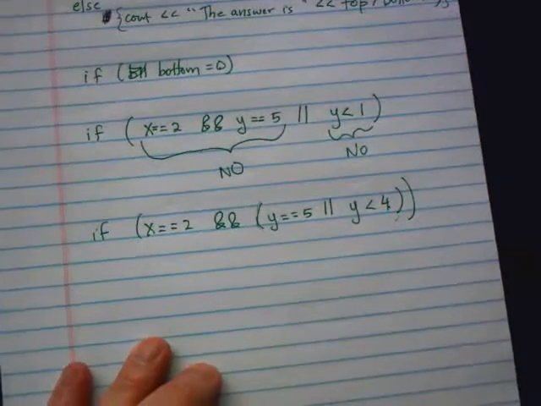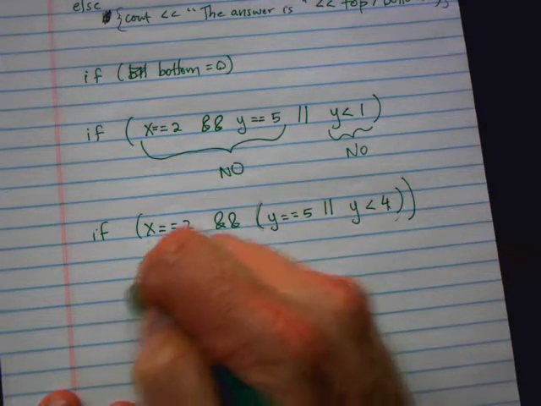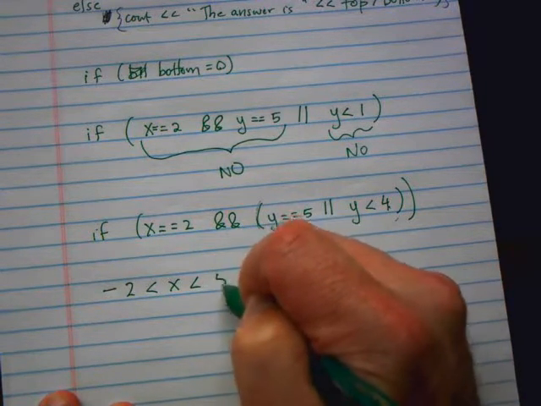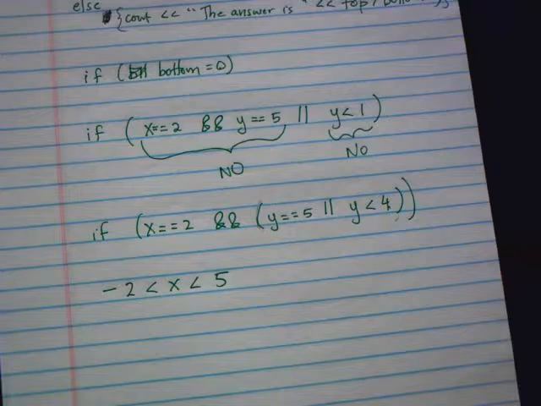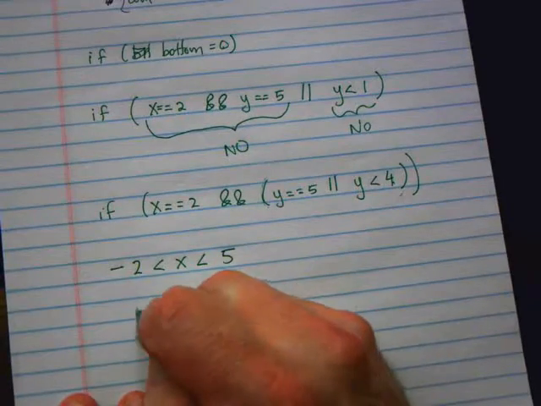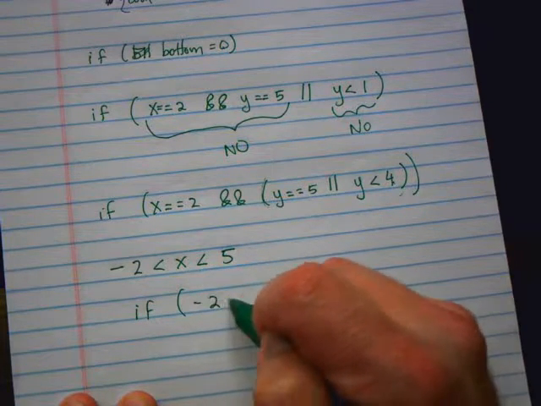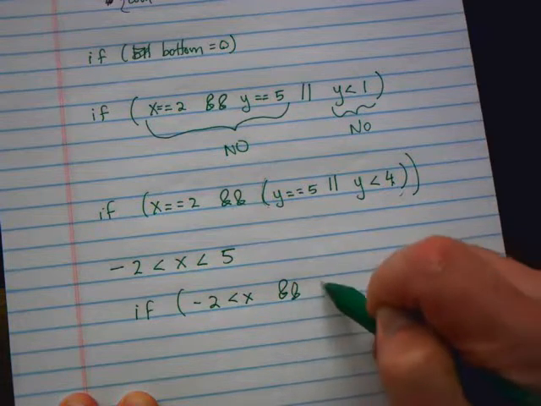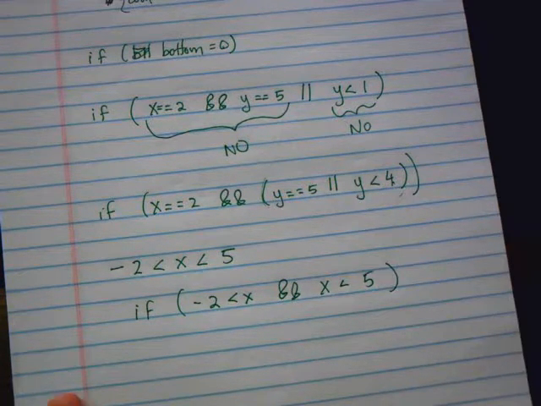Okay. And then another thing you might have to do: in math we write something like this a lot. In C you can't write that. So what you have to do is write if negative 2 is less than x and x is less than 5. It will not accept it if you write it as one statement across. That one has to be an and statement. So watch out for that if you're trying to test inequalities in C programming.